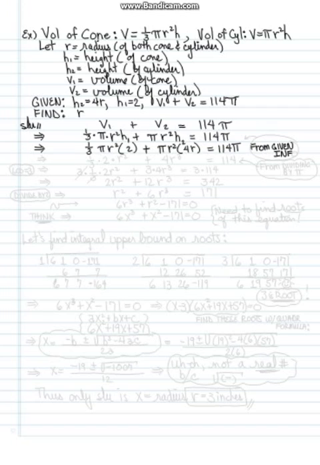Now we're going to divide all the terms on both sides by pi, because that's a common value, and that leaves 1/3 times 2 R squared plus, I'm sorry, no pi, 4R squared times R, which is 4R cubed, and then 114 on the right.